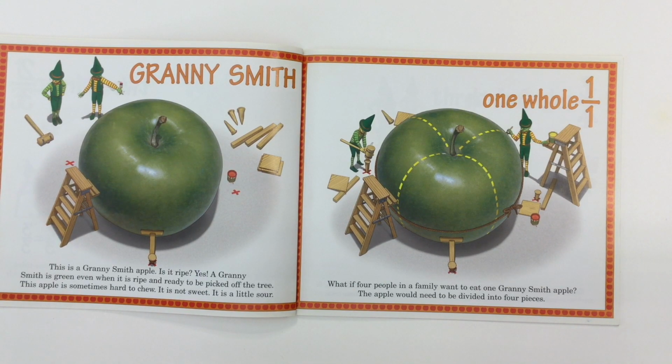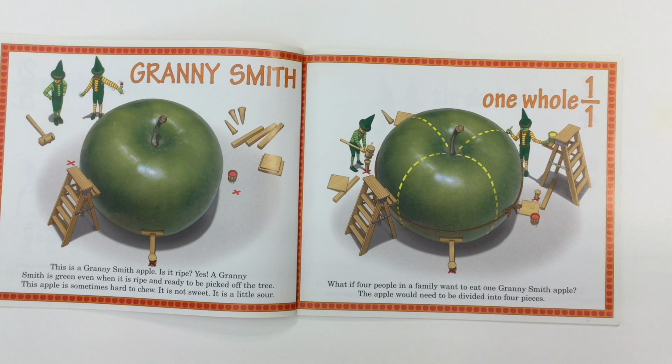Granny Smith. This is a Granny Smith apple. Is it ripe? Yes! A Granny Smith is green, even when it is ripe and ready to be picked off the tree. This apple is sometimes hard to chew. It is not sweet. It is a little sour. One whole. What if 4 people in a family want to eat one Granny Smith apple? The apple would need to be divided into 4 pieces.